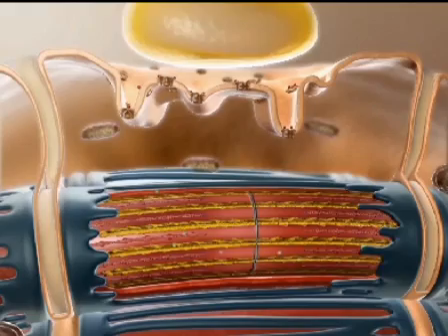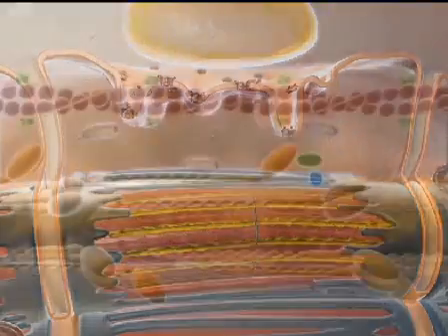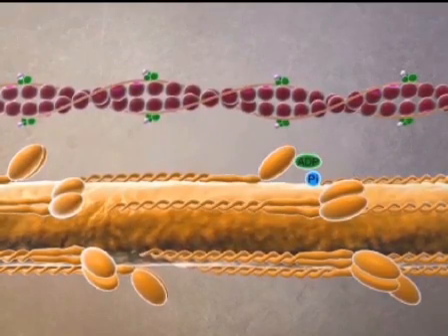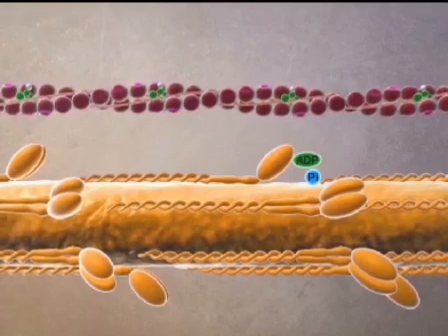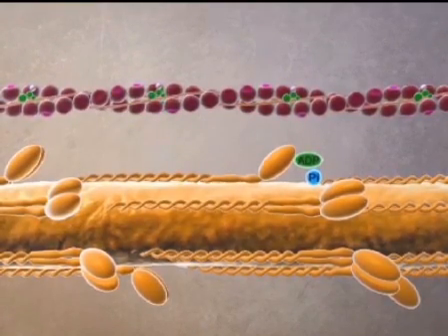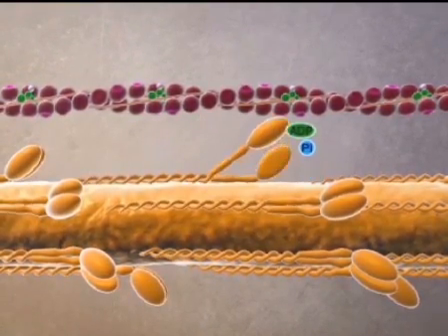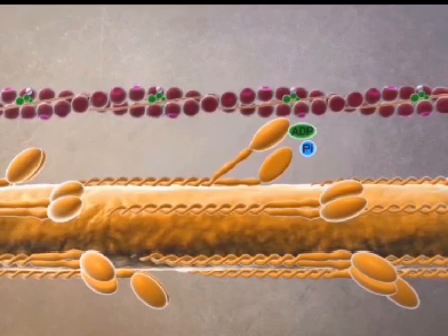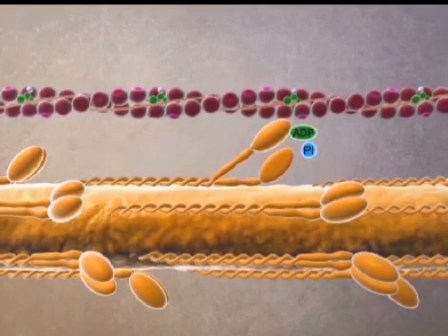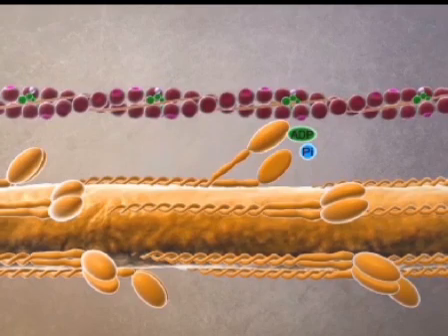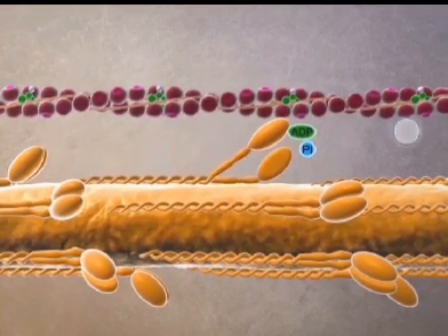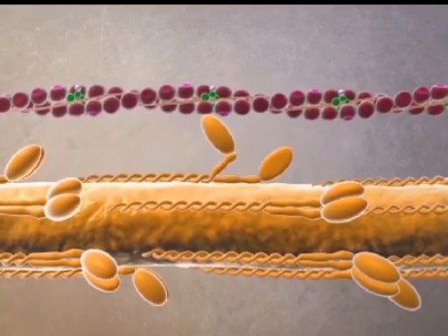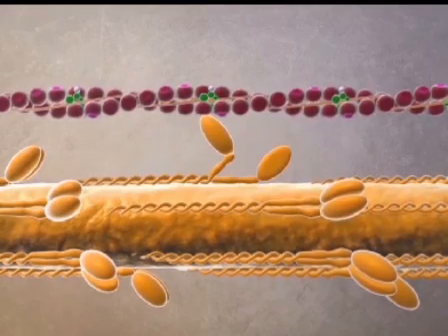2. Excitation-contraction coupling. Action potential spread. The action potential travels along the sarcolemma and down into the muscle fiber via the transverse tubules, T-tubules. Calcium release. This action potential triggers the sarcoplasmic reticulum, a specialized organelle in muscle cells, to release calcium ions, Ca²⁺, into the cytoplasm of the muscle fiber. Calcium binding to troponin. The released Ca²⁺ binds to troponin, a protein that, along with tropomyosin, helps regulate muscle contraction.